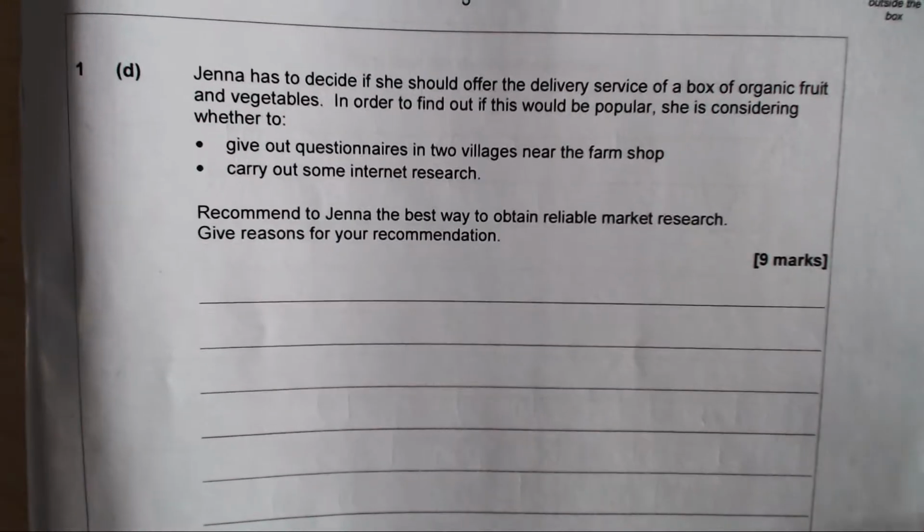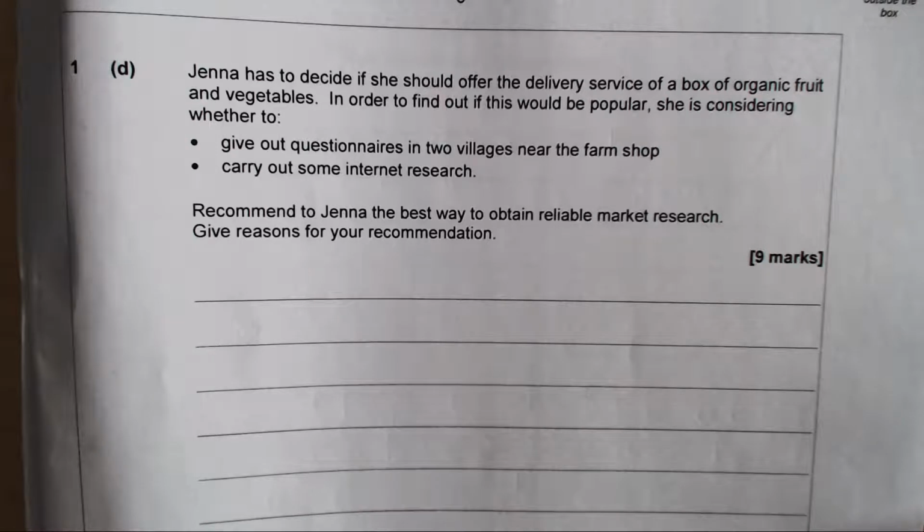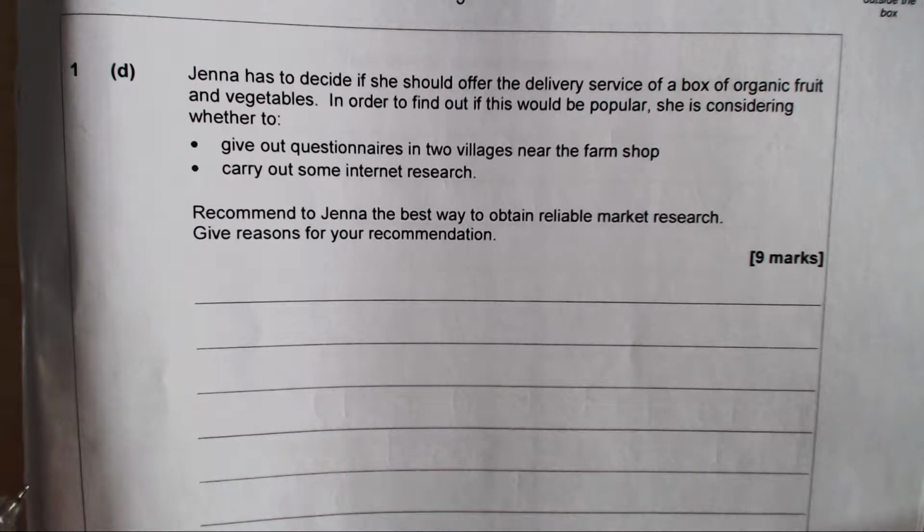So the first thing you've got to do when you get a 9-mark question is make a choice. Make a decision. The worst thing you can do is go for an answer that says, well, I'll do a bit of both. That's going to be a bad exam answer. Make a firm decision. Even if in the real world you wouldn't do this, just for the benefit of your exam, make a decision and clearly go for one of the 2 options. I'm going to go for internet research.